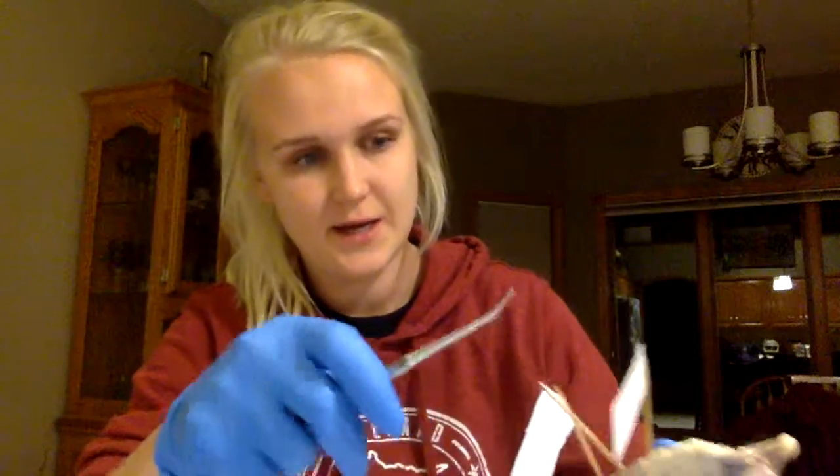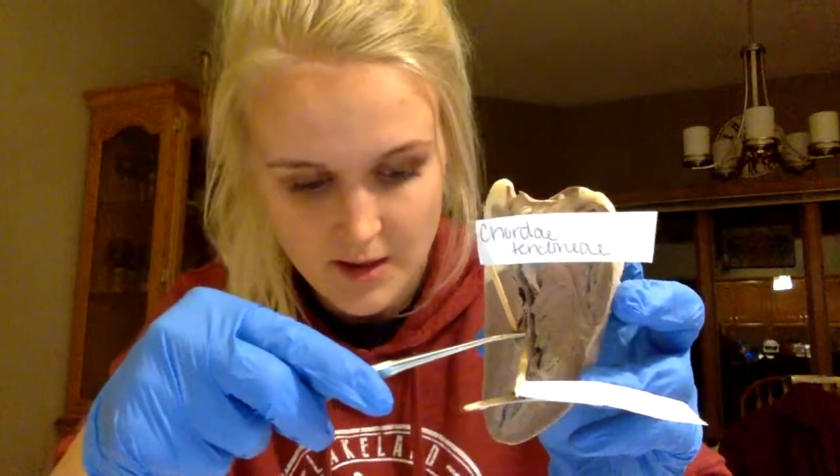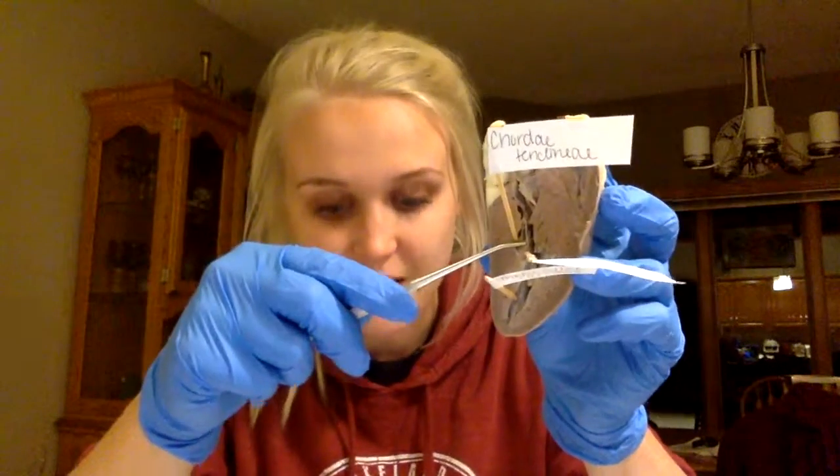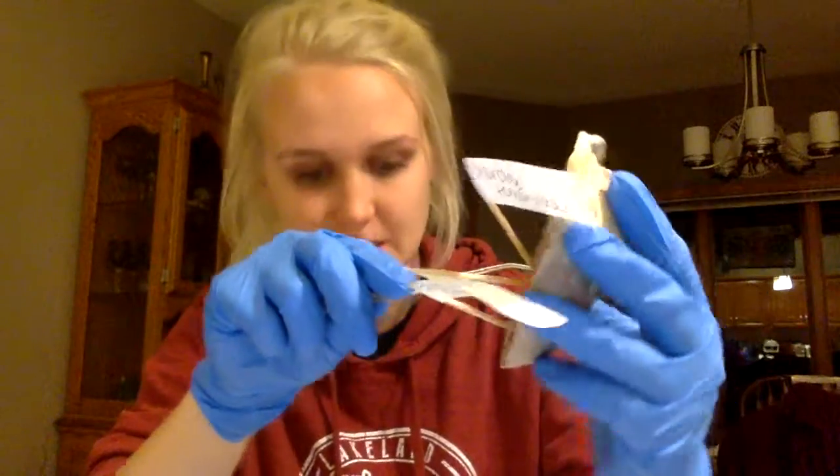And then I have the chordae tendineae. These cords connect, kind of hard to see in here. These cords connect bicuspid and tricuspid valves with papillary muscles, and they are known as, like I said, the chordae tendineae. They're also commonly called heartstrings. And then in here, I have the papillary muscles, which anchor the chordae tendineae.